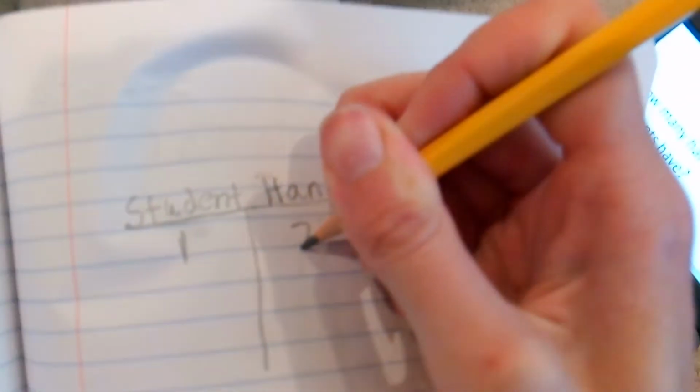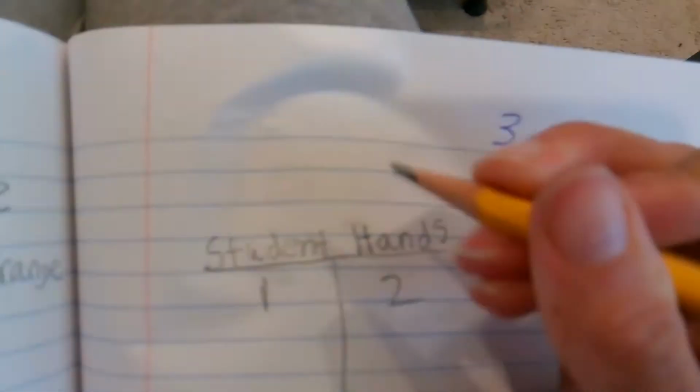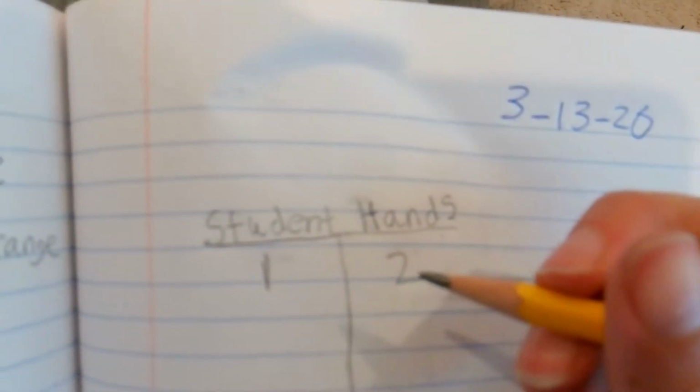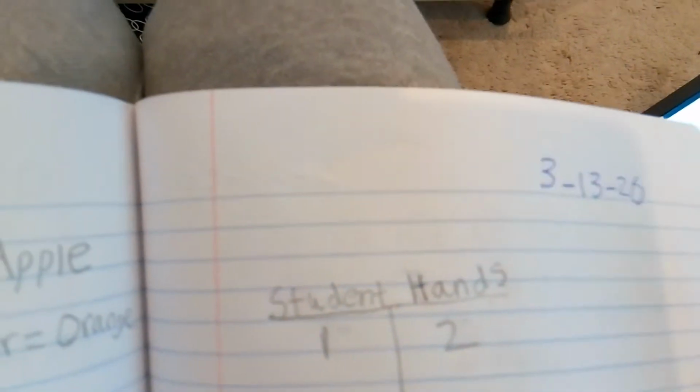One person has 2 hands. So I see my relationship is a 1 to 2. One student is to 2 hands. Now I can keep going.